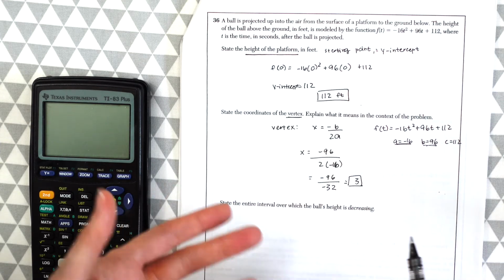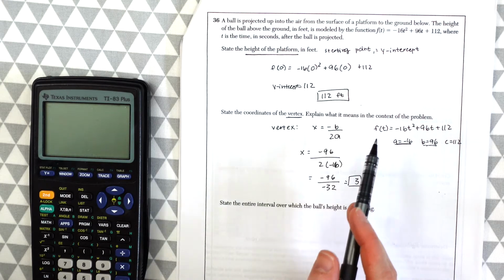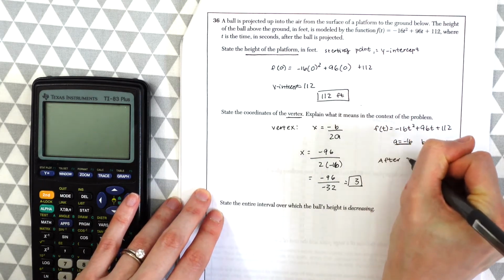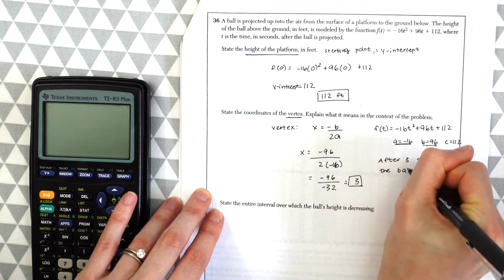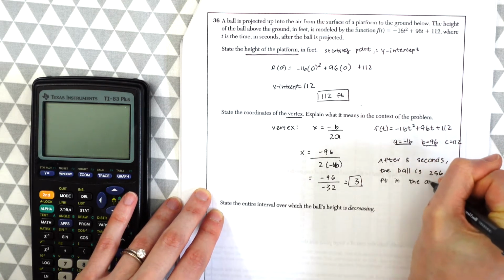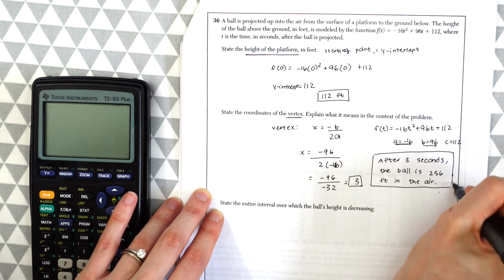So this is just the x coordinate, but we also need to find the y coordinate. They also ask us to explain what this means in the context of the problem. I'm skipping ahead right here to show you the answer, and then we're going to backtrack and look at where the y coordinate comes from. The y value is 256, but let's see where that came from.